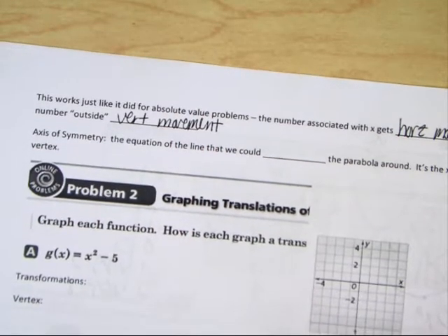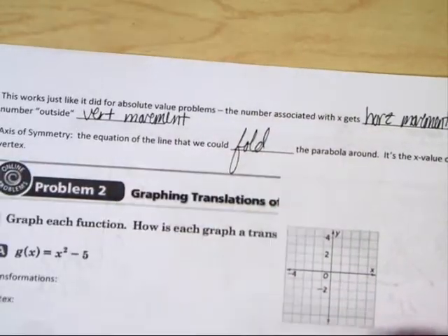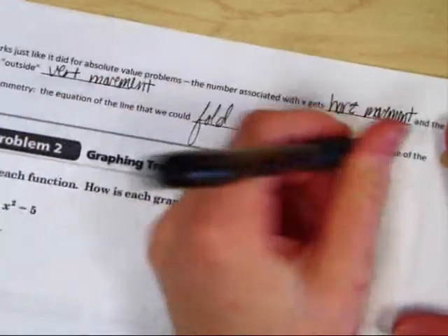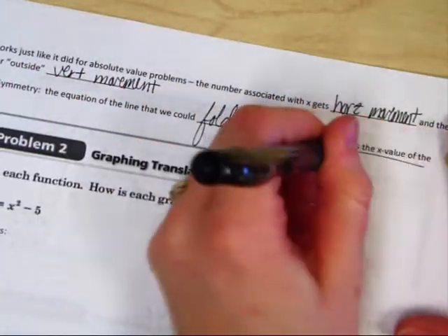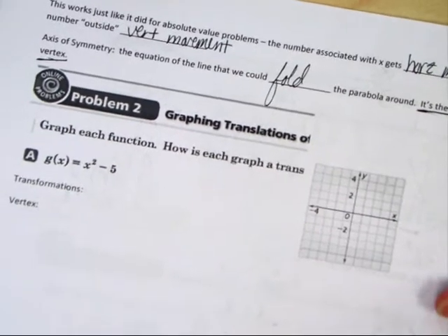The axis of symmetry is the equation of the line that we could fold the parabola around. That's not new. Here's the part, if you just remember, it's really easy though. It's the x value of your vertex. Let's take a look at problem 2.